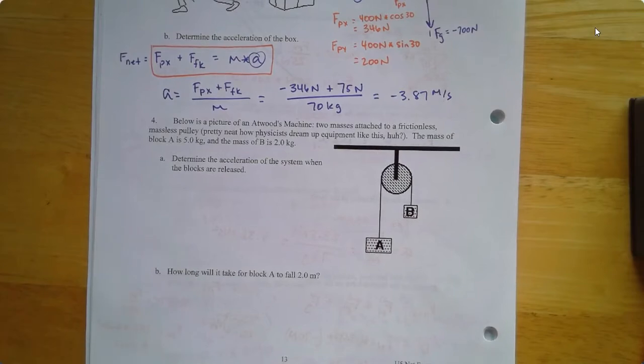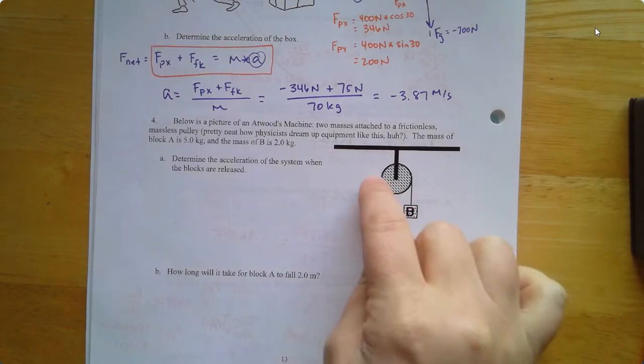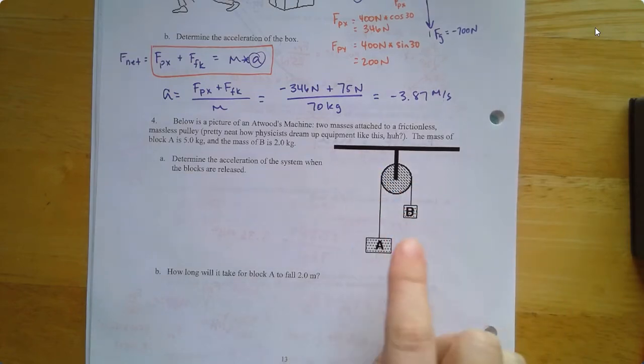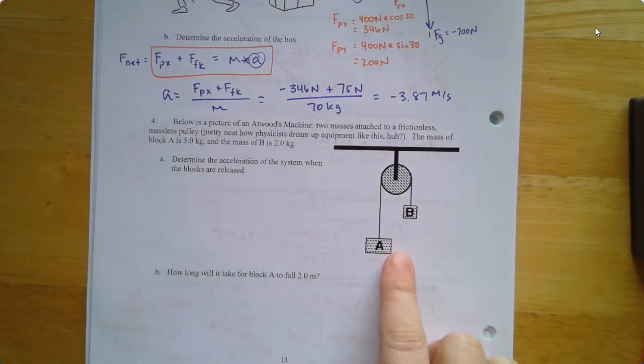All right, number 4 is kind of interesting because it's a little bit tricky. In order to figure this out, we have to actually picture these a different way. This is Atwood's machine. Before, we talked about a modified Atwood's machine where one of the blocks was sitting up on a ledge. This is Atwood's machine where you have two masses that are hanging on either side of a pulley.